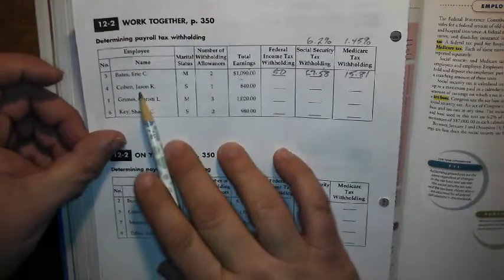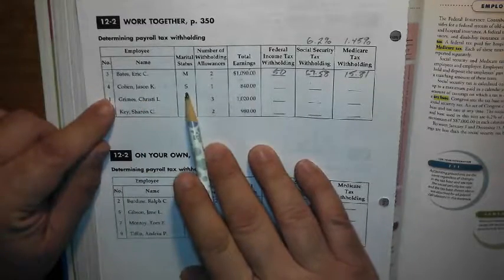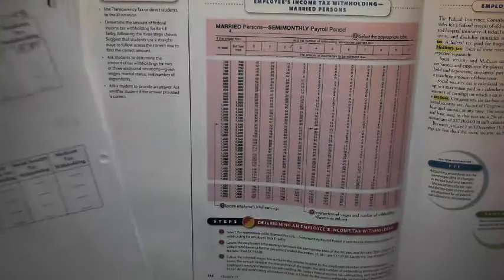The next one we've got is Cohen. He's single. So the single chart is on the previous page.